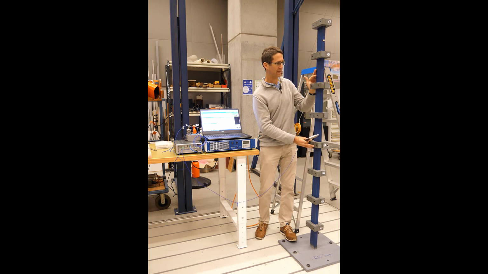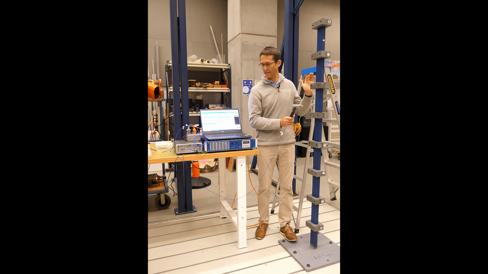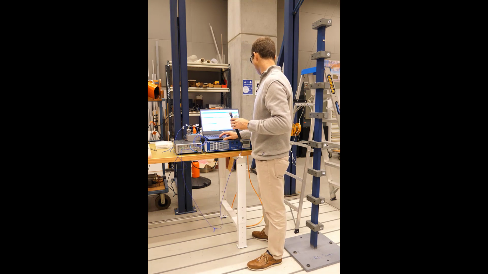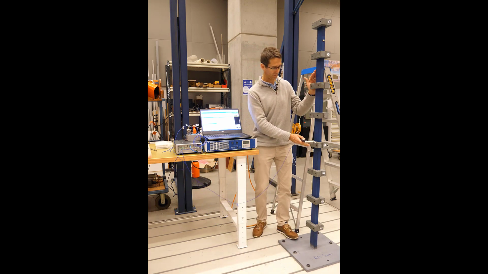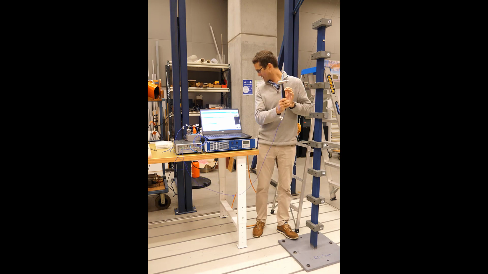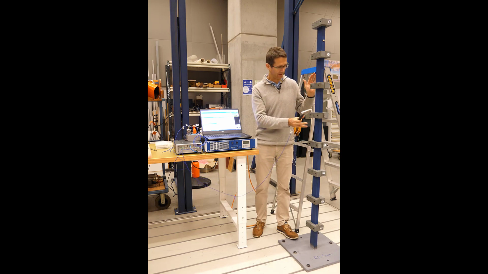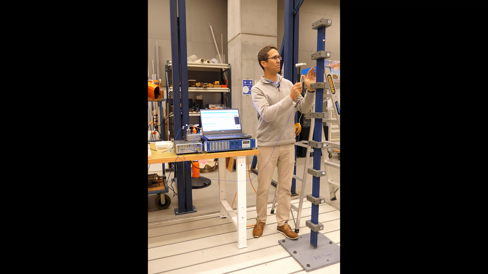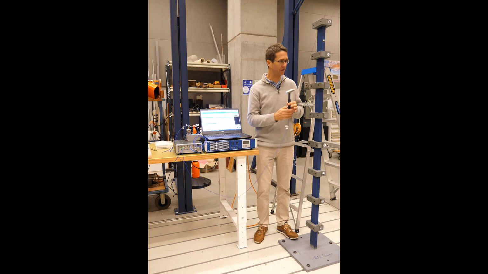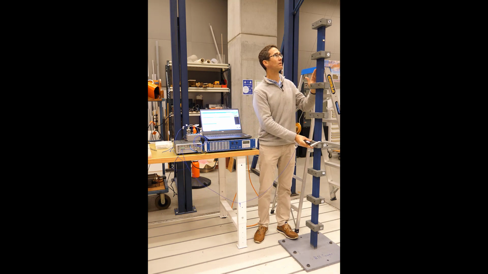Remember that it doesn't matter exactly how hard I hit the tower, because for a linear system, if I strike the tower harder or less hard, I'll get more or less response proportionally. I do try to keep the impact level reasonably consistent, not least because I've set the ranges on the acquisition system. I don't want to go giving it a huge impact and overloading my acquisition system. If my green indicators here go to red during the measurement, then I've overloaded the acquisition system and I'll be clipping the signal.